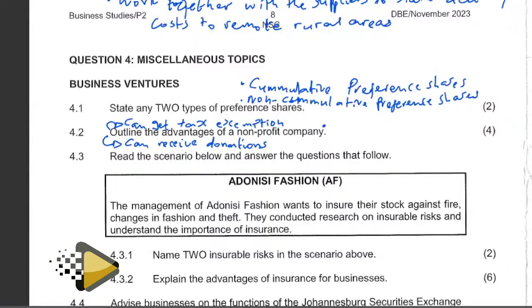So also we said staff unified by common goal.